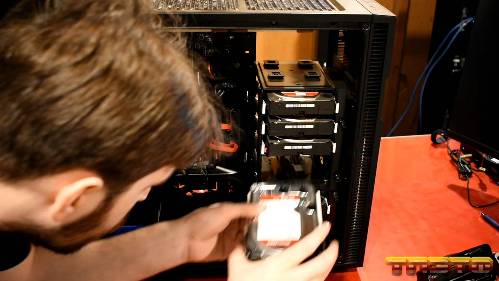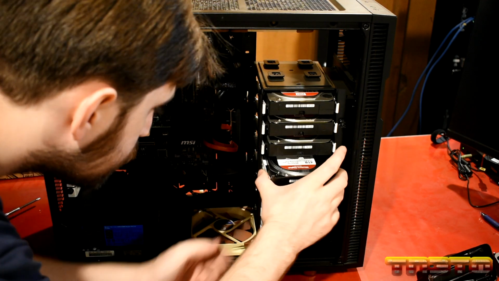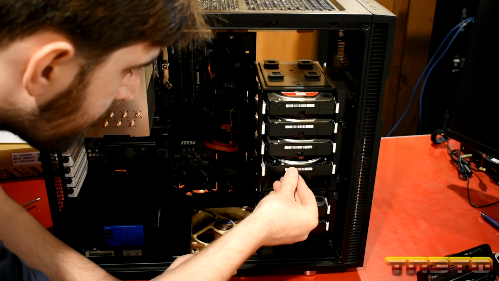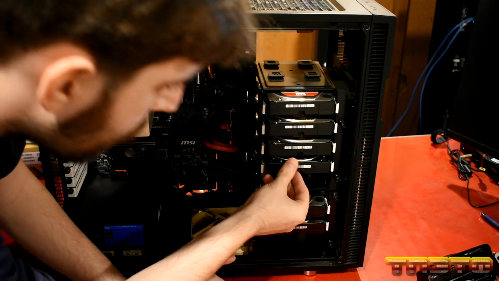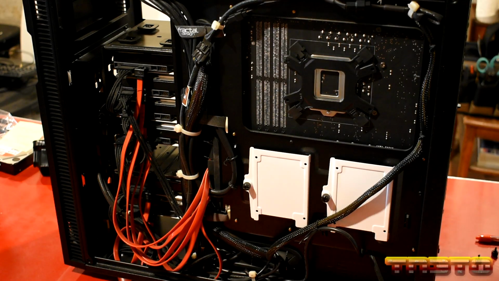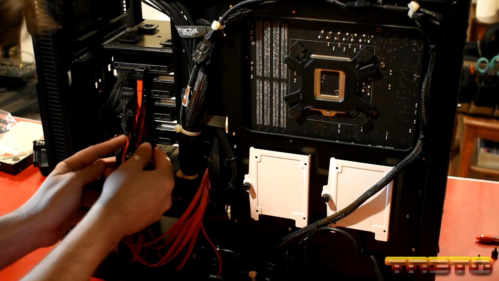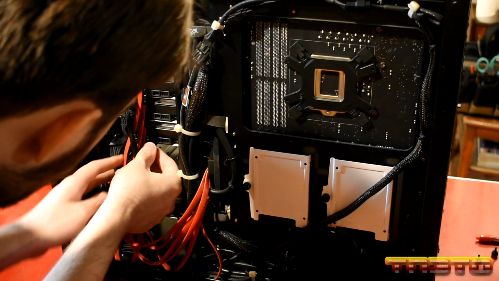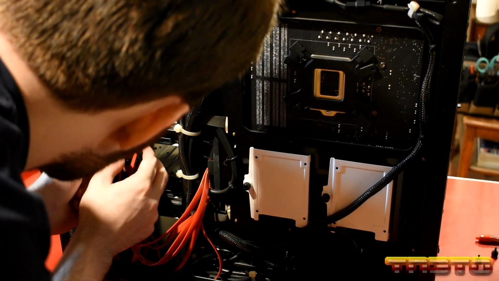So with the new hard drive mounted in the caddy, we're just going to slide it back into the tray, and it should click in. So we're on the back end of this. We're going to go ahead and connect the SATA data cable to the new hard drive.